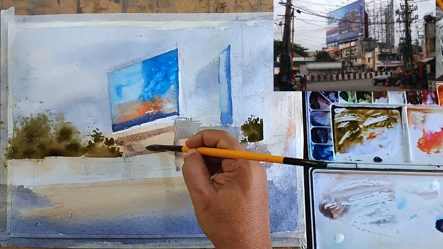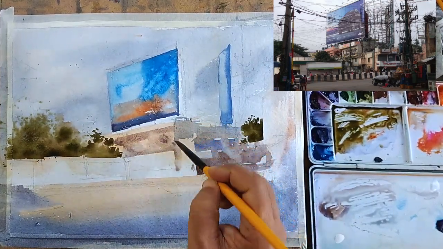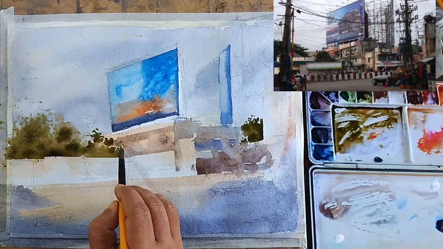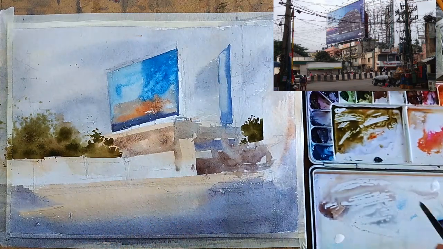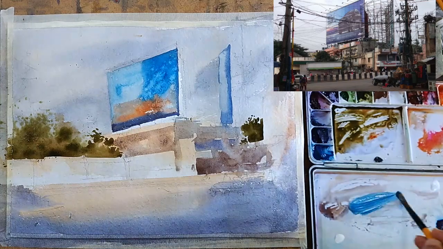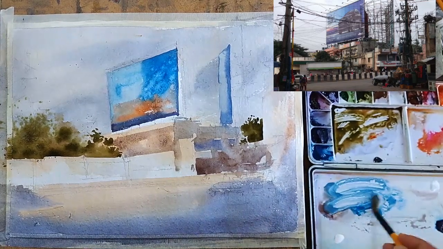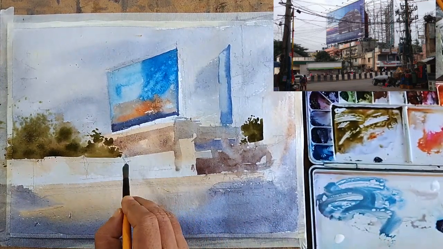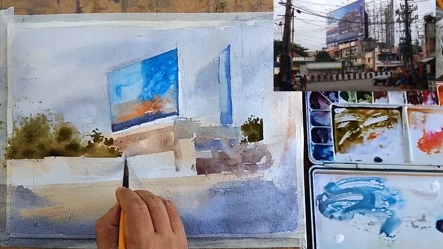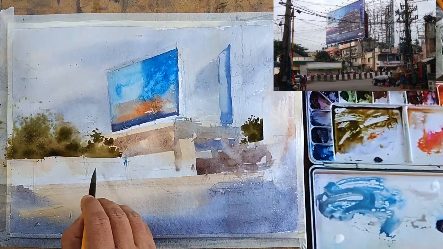Whatever is left out in the paper, I am just trying to mix, so that it looks like something is there. Okay, I don't want anything precise to be defined.